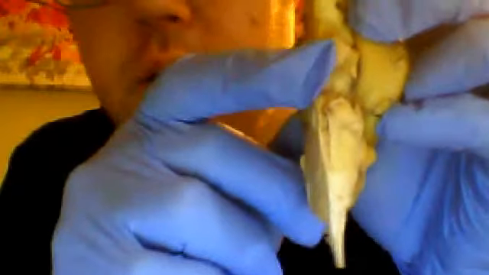Next we'll move on to the cerebral peduncle. For the cerebral peduncle, you want to look at it from here, this area, let me get it into focus, right there, and you can see it on the brain on the inferior view right there. Okay?